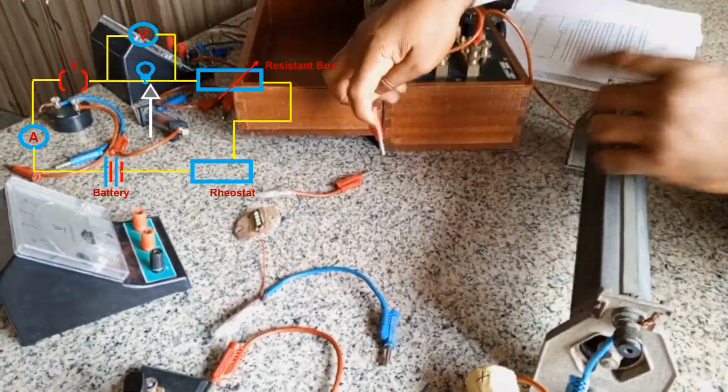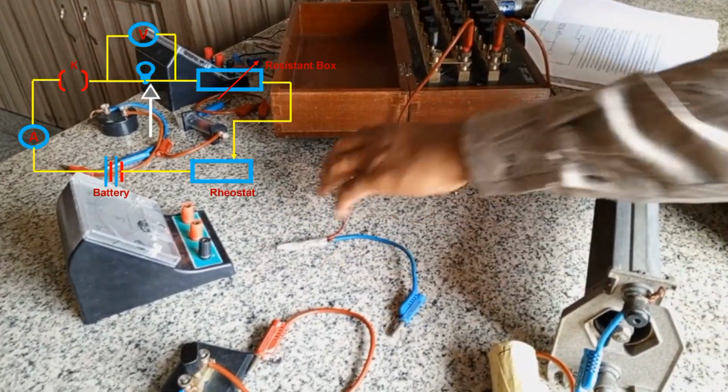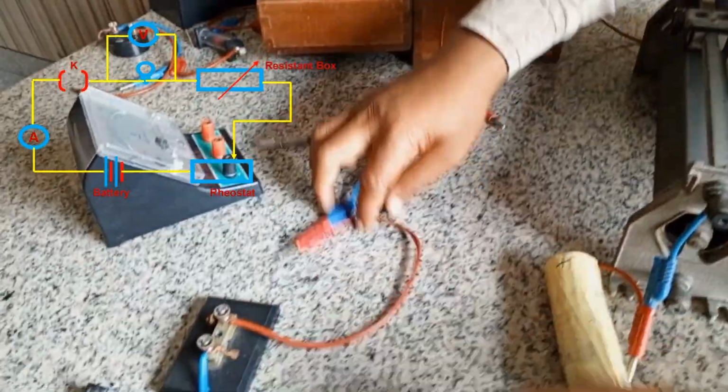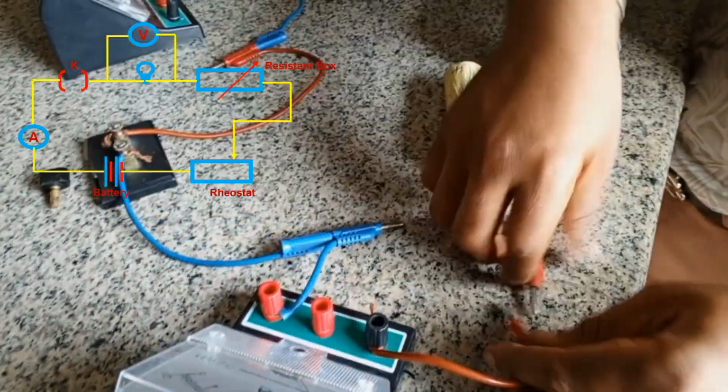So I'm going to use this torchlight to show you an example of what I said earlier, that it has a very high resistance. So connect the other end of the torchlight to the key, and from the key to the ammeter and back to the battery.